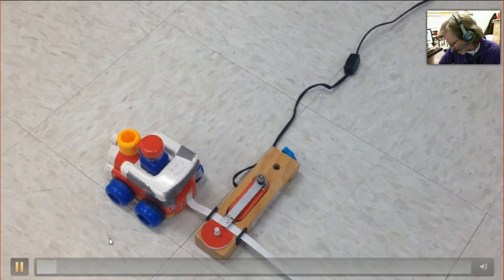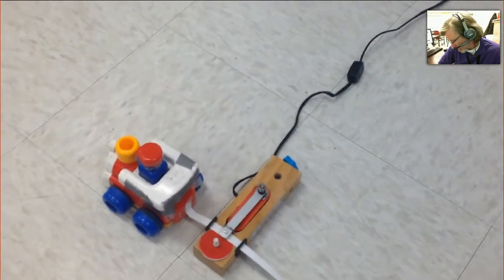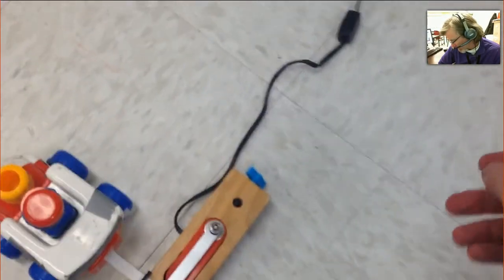So now that we're set to go, let's review the steps to get going. I first need to turn on the clacker, and you should hear it bouncing up and down.